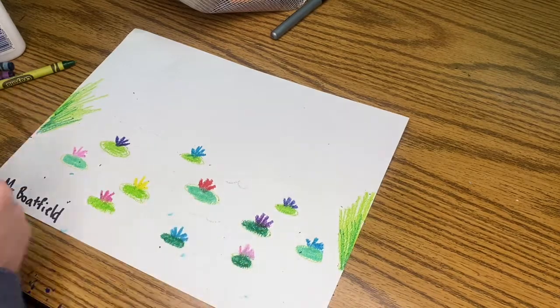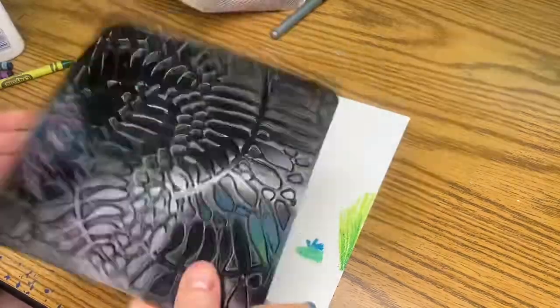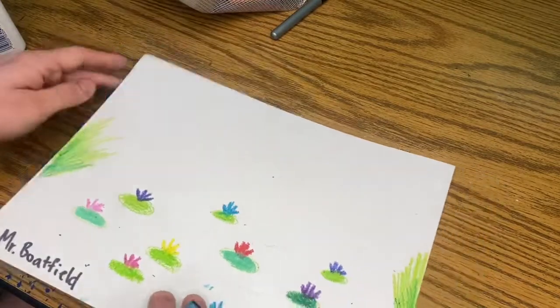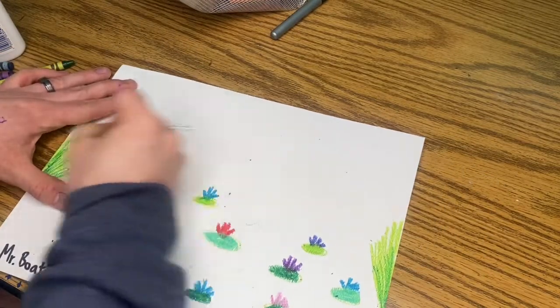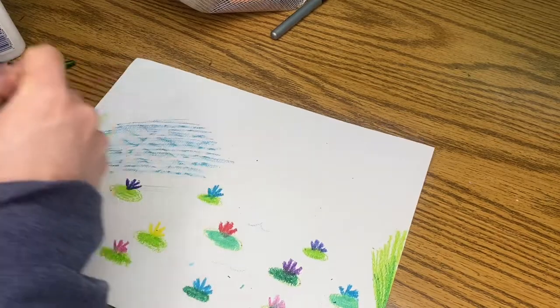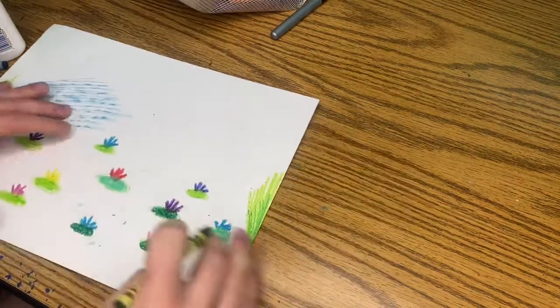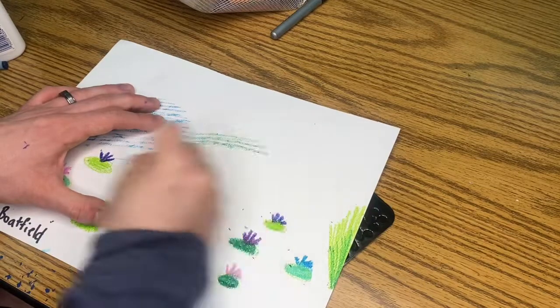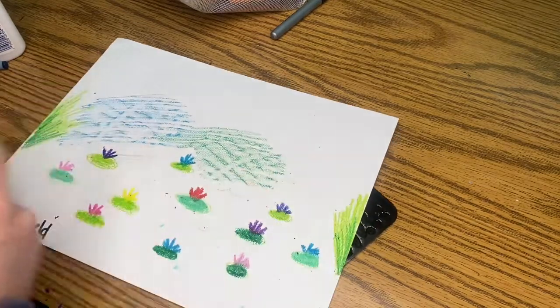That's really boring. Why don't you use a texture plate, put it underneath, and then go on top with a cool color. So cool colors are blues, greens, and purple. Now I know what you're thinking. Oh my goodness, Mr. Boatfield, I don't want green water. Fine, you don't have to do green water.